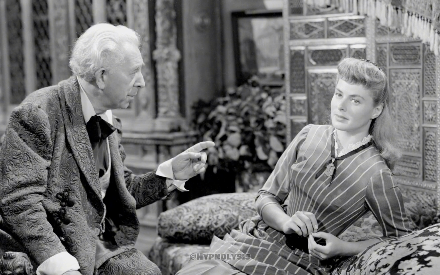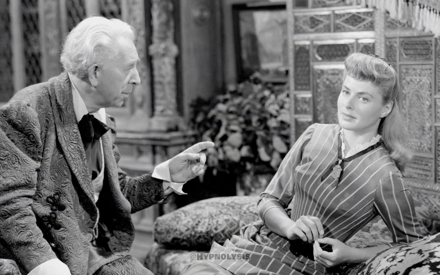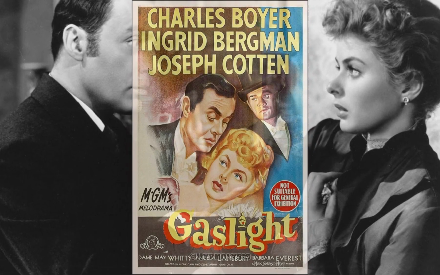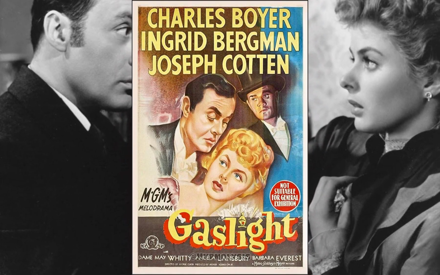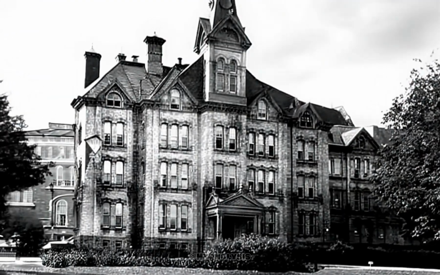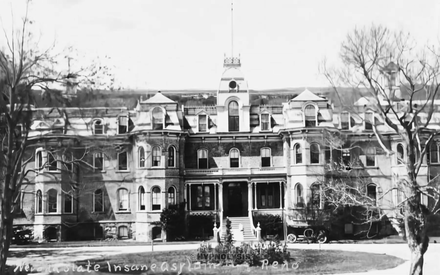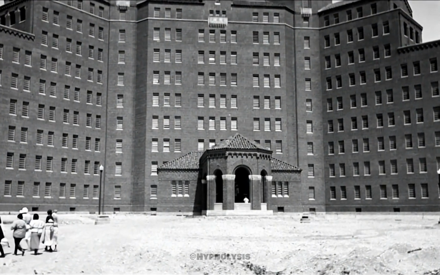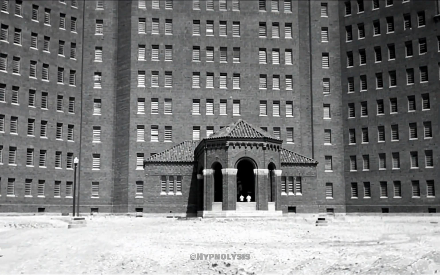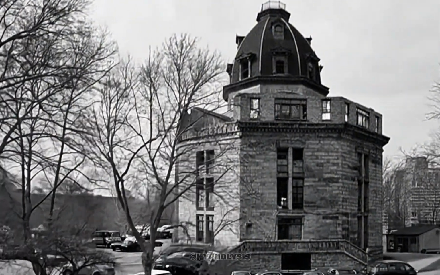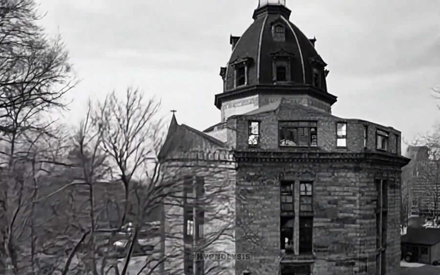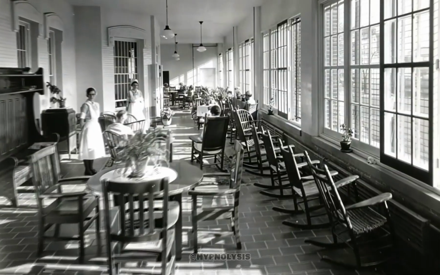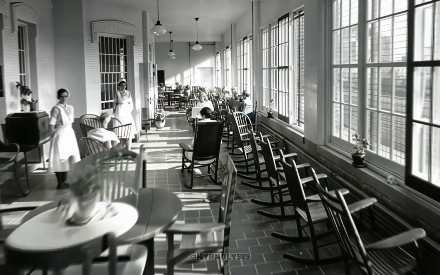This also explains why they used the old trick of creating an alternate explanation with Hollywood magic, which they did in the 1944 movie Gaslight. Just as quickly as they appeared, the asylums began to disappear. When the process of deinstitutionalization started in the 1950s and 60s, the number of people in mental institutions had swelled to over 500,000. Today, fewer than 37,000 remain in state psychiatric facilities.